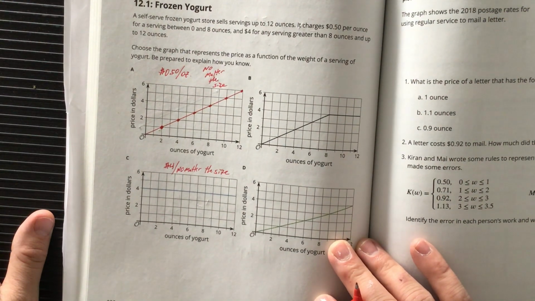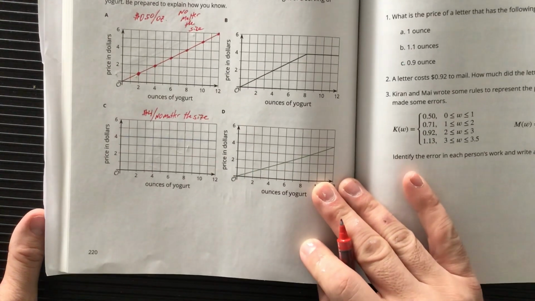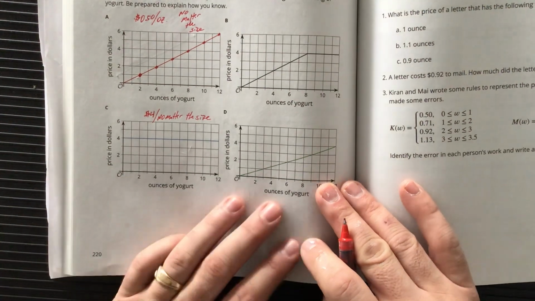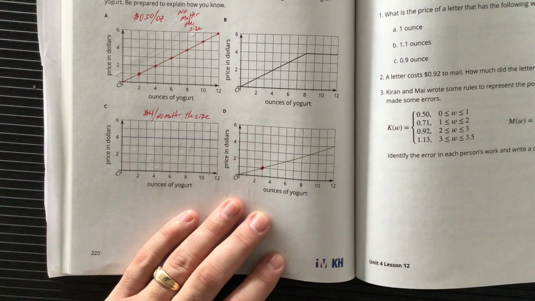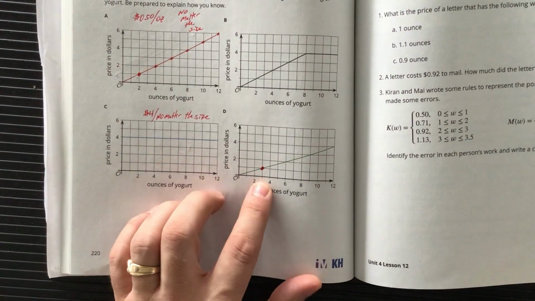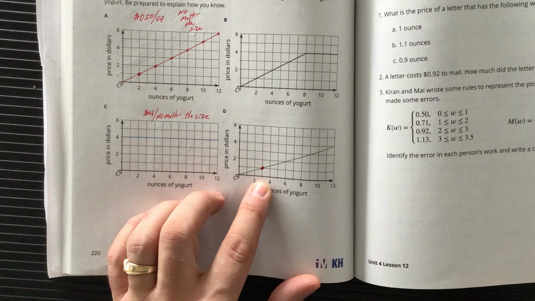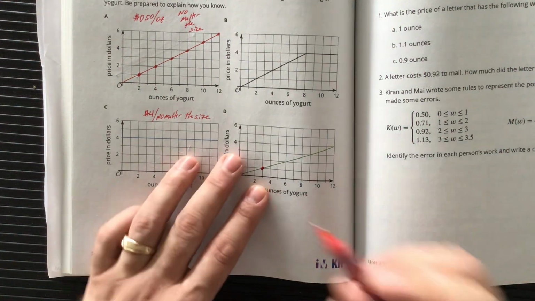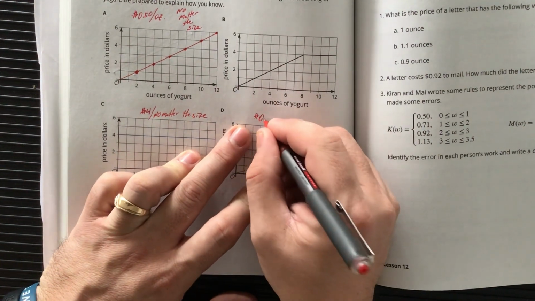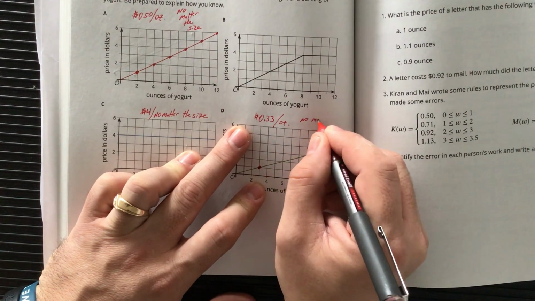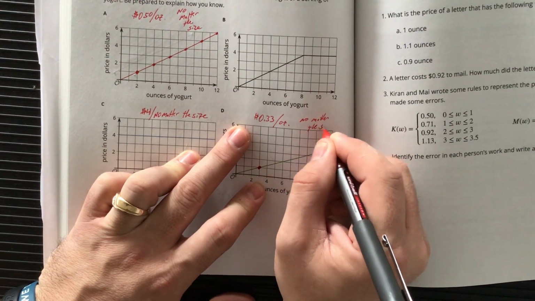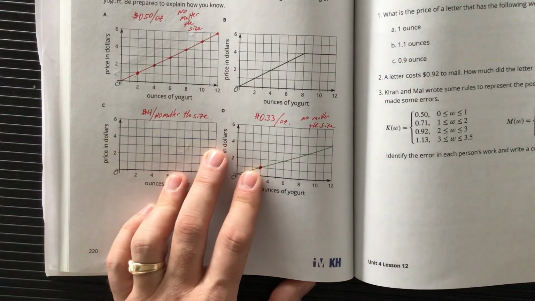Same looks like it can be true for D. That is a nice line as well. So $1 for 3 ounces. So how much am I paying per ounce? 25 cents. No, that'd be 4 ounces. 33.3, a third of $1. Again, no matter the size, paying the same.